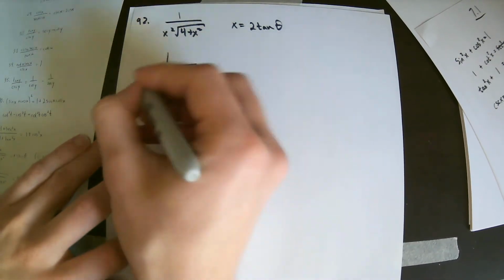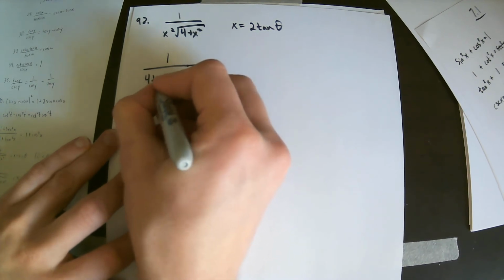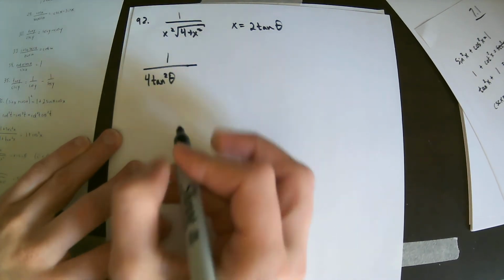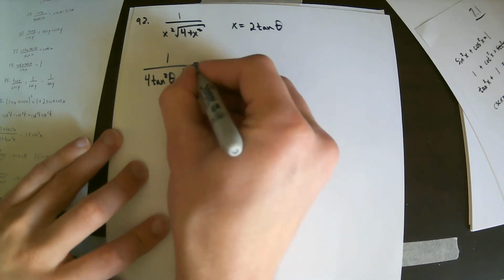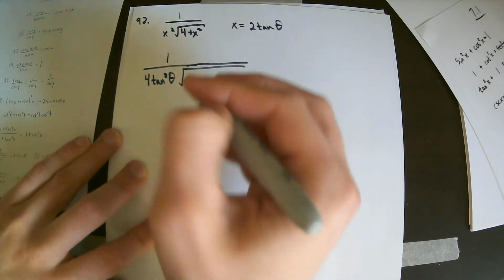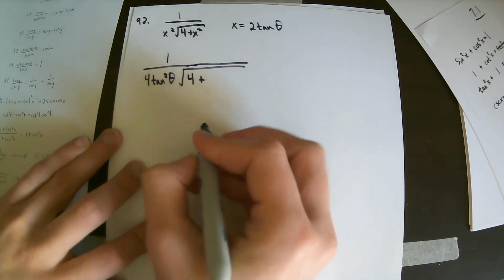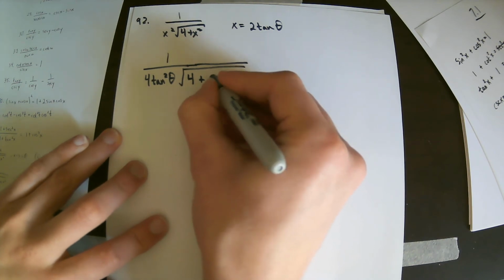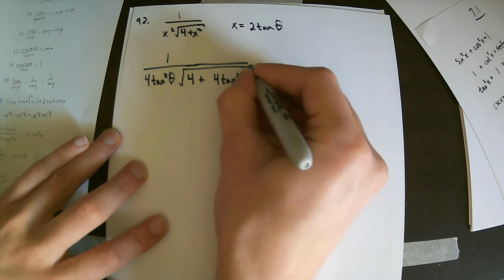So I want to square x. That's going to give me 4 tangent squared theta on the outside. That's the x squared on the outside. I've got a 4 because I squared the 2 as well. And now inside I'm going to have a 4, and then plus x squared is 4 tangent squared theta.